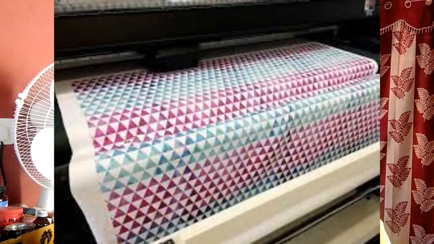What are the different types of textile printing machines? The four main methods of textile printing are block, roller, screen and heat transfer printing.